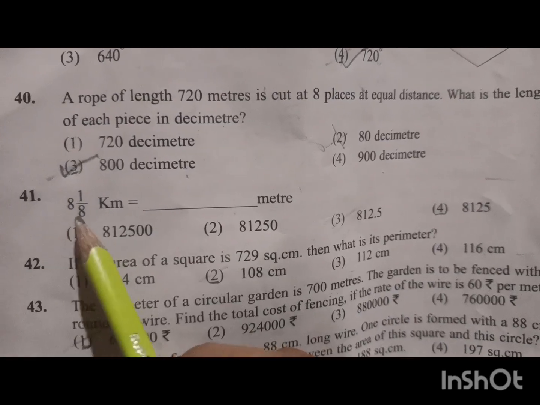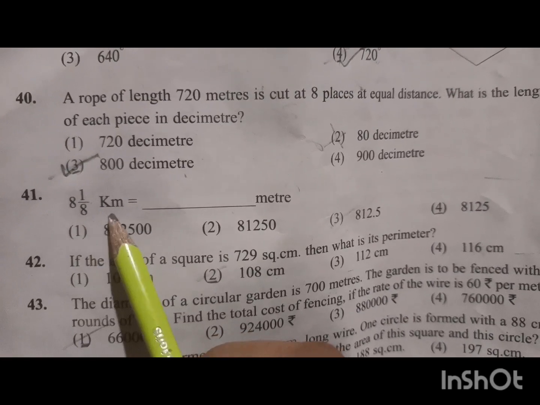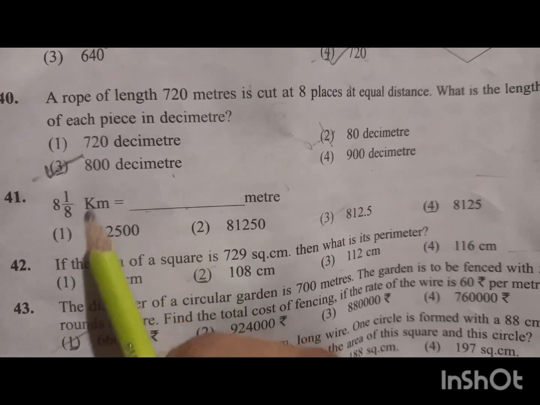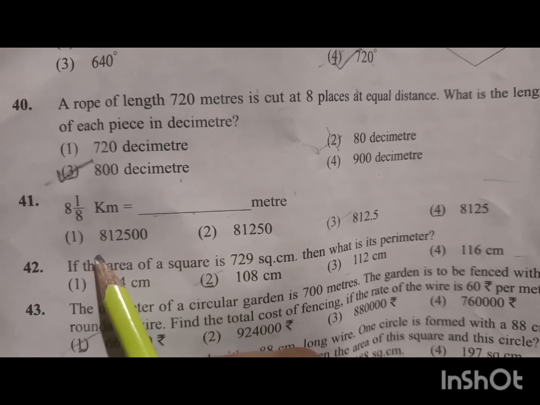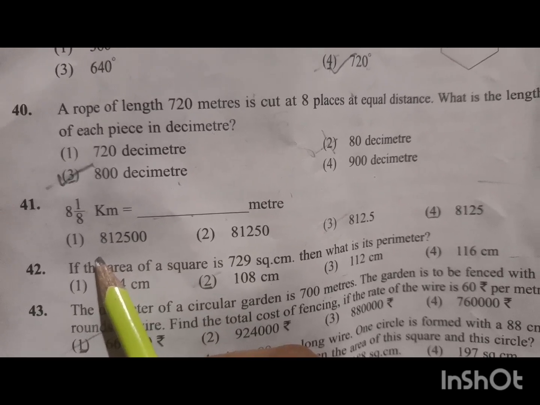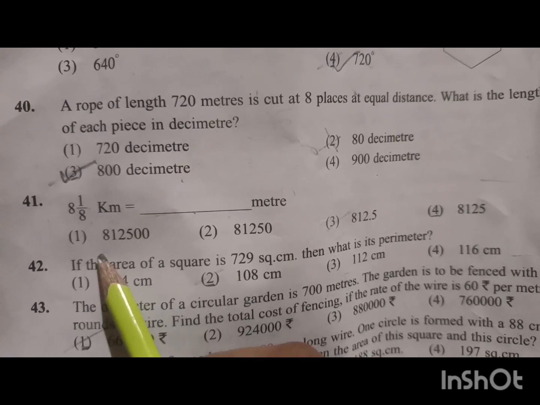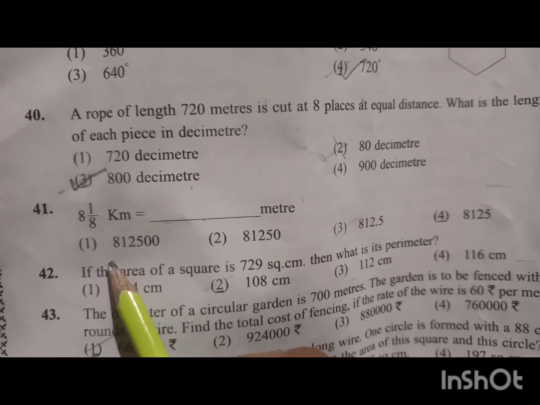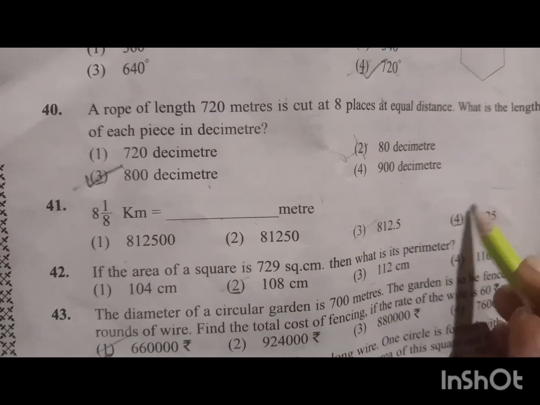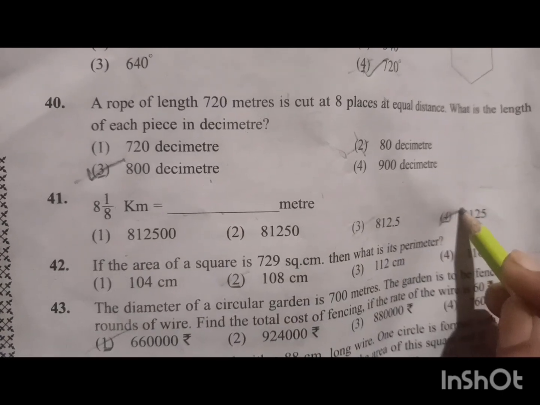Question number 41. 8 whole 1 upon 8 kilometer is equals to dash meters. Option number 1 is 8,12,500 meter, 81,250 meter, 812.5 meter, 8,125 meter. Option number 4 is the correct answer.